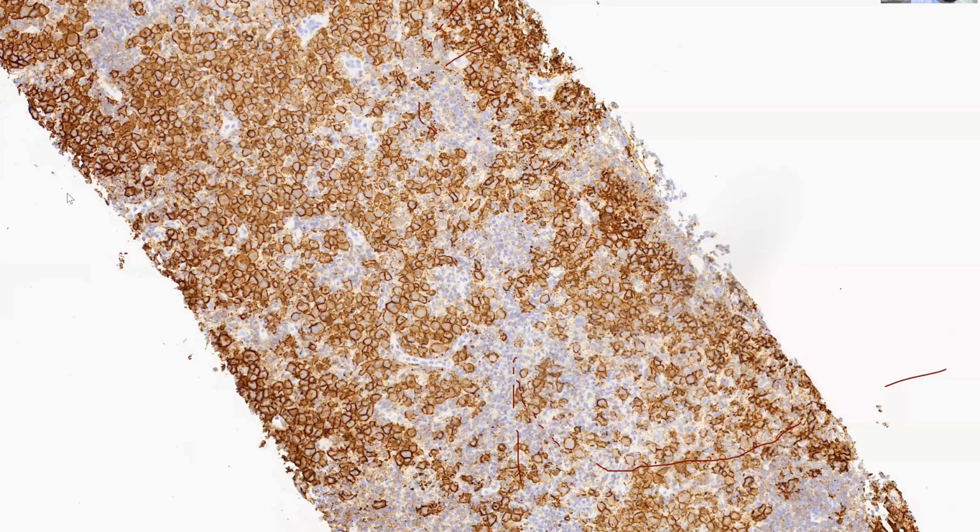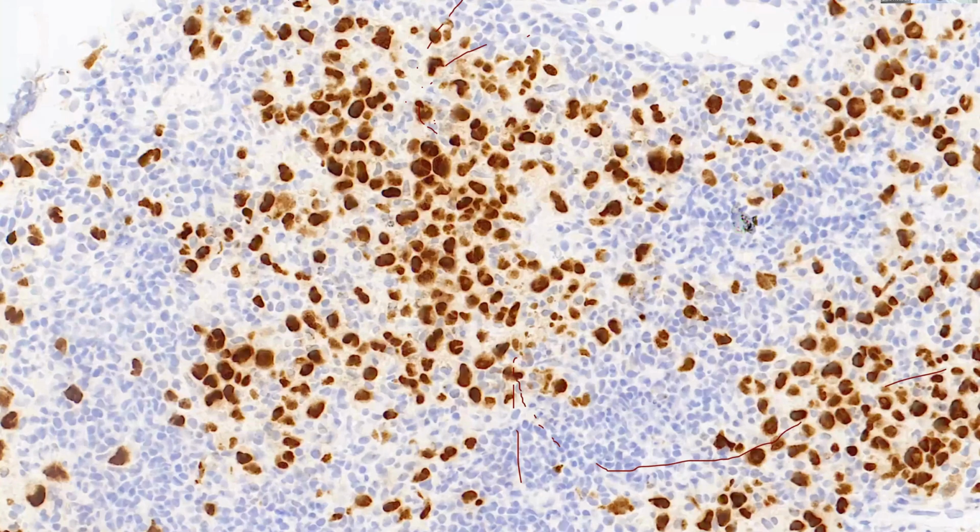CD15 was negative, so that was helpful in determining that this is just a diffuse large B-cell lymphoma. And just to add, for PAX5 in this case, it was helpful that it showed very strong positivity rather than weak positivity, which indicates a full expression. So this was a diffuse large B-cell lymphoma.